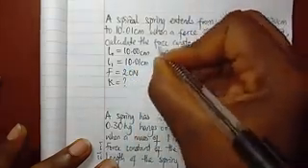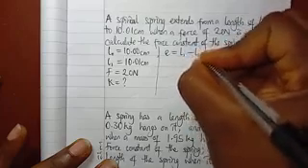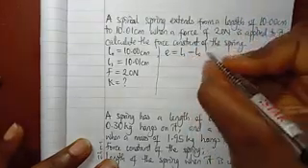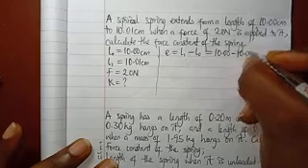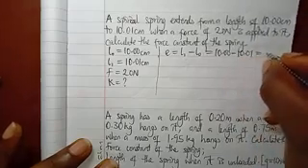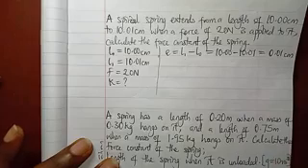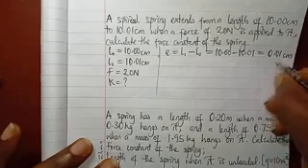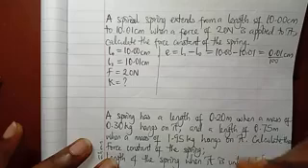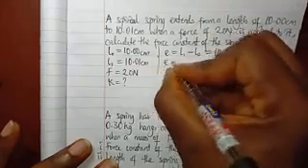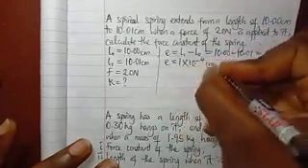So extension is equal to the new length minus the original length. Okay, so we have 10.01 minus 10.00. We have it that the extension is 0.01 cm. And this is not the SI unit, so let's work with SI units. And how do we get that? By dividing this by 100. And when we have done that, it's better we have our answer in standard form. So extension is equal to 1 times 10 raised to the power minus 4 meters.